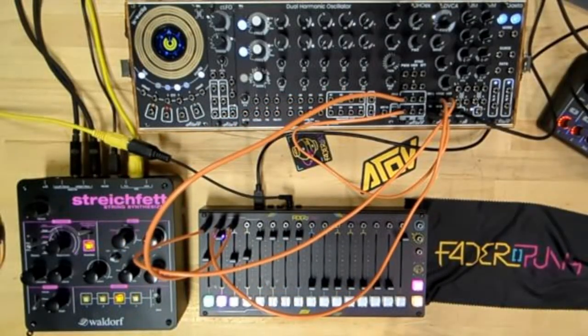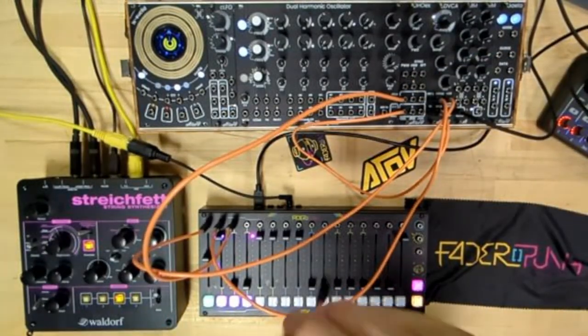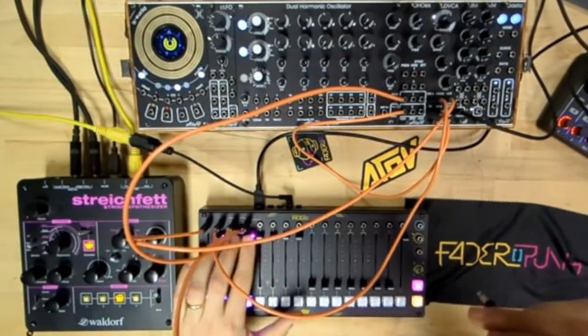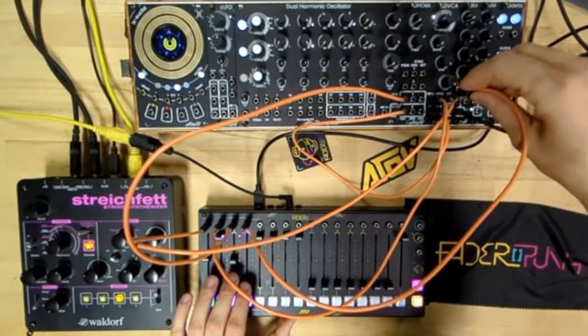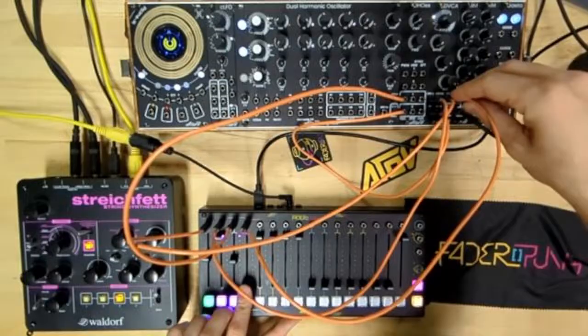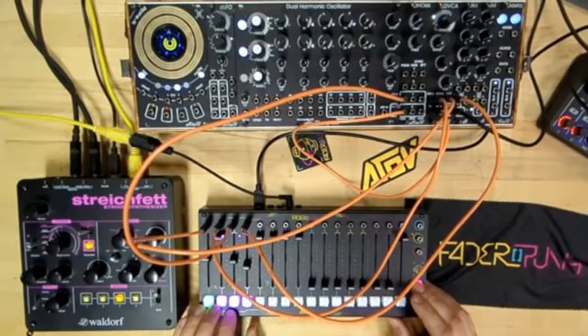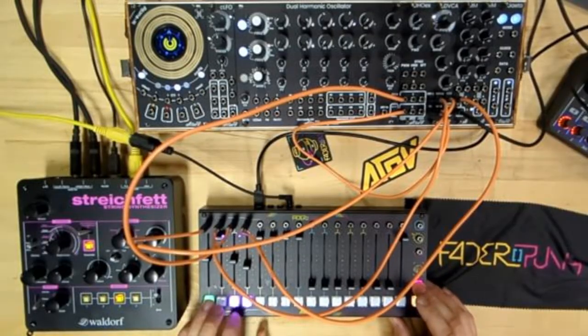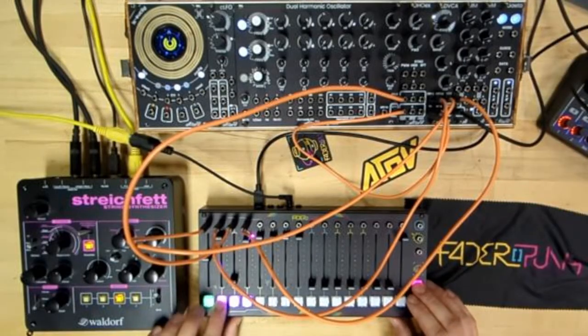Let's add some more controls. So let's say I add 2 of them. So one is controlling the wave folder, and let's say the other one is going to be a filter control. So if I like this, let's say up.